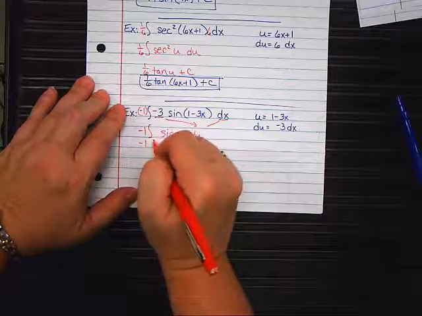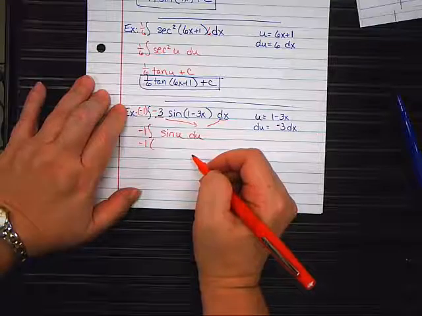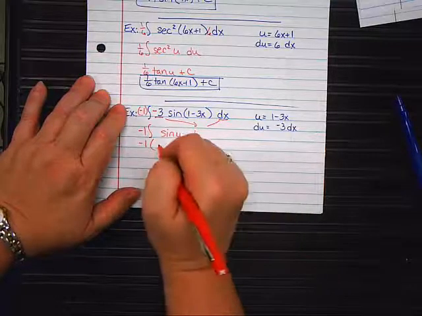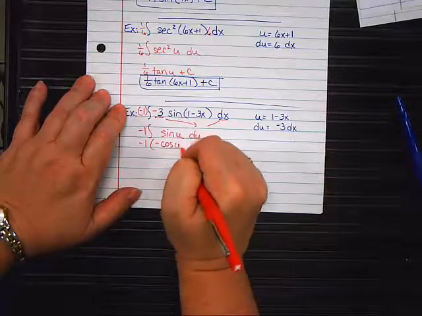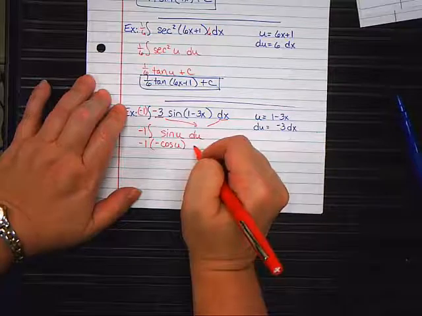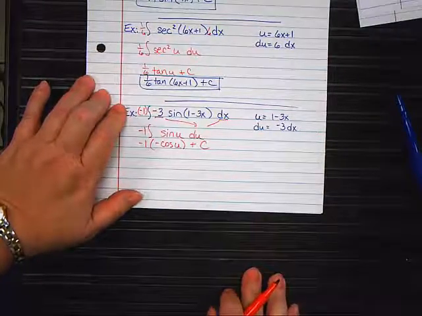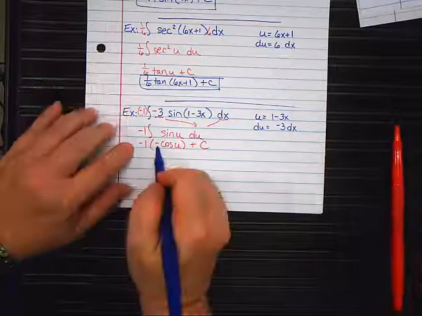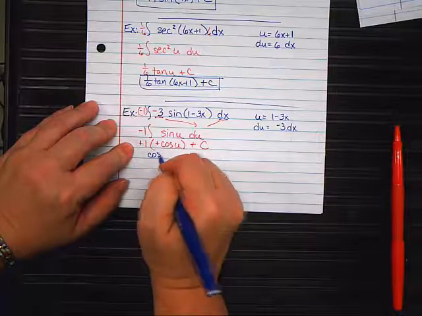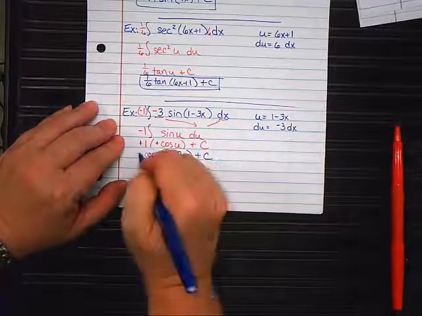So now we take the integral. What is the antiderivative of sine? Negative cosine or positive cosine? Negative cosine. Very good. Negative cosine, still u. I've dropped the integral symbol. What else do I need? Plus c. And now I've got to turn it back into x's. The two negatives become a positive, so it's cosine of 1 minus 3x plus c.